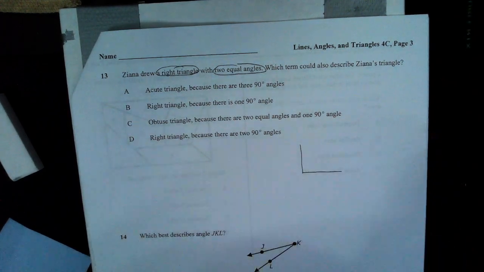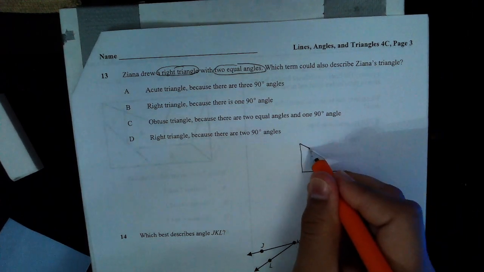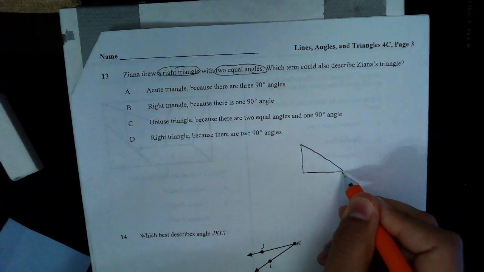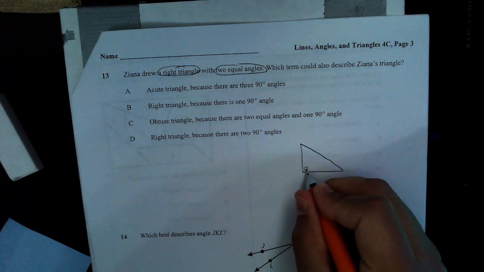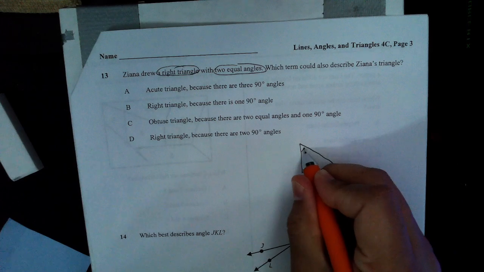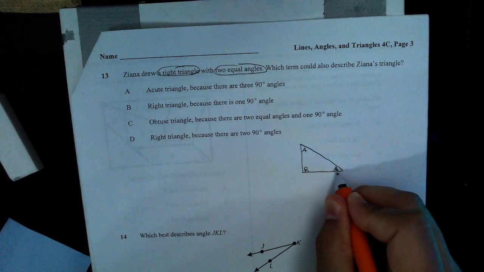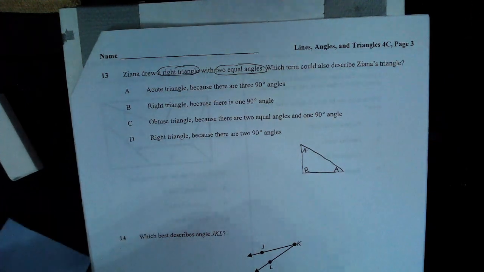So I know that one of them has to be a right angle. I'm going to make a right angle. And then I'm going to connect the 2 ends. So I have a right triangle. And I know that one of the angles is right, and I know that the other 2 are acute. And it says which one of these describes her triangle.